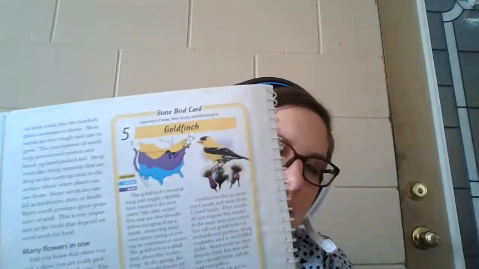All right. And you also need to know the new bird that we talked about, which is on page, let me find it. That is not proving it's you. Page 54. This is the bird you need to know for our quiz. The goldfinch. Okay? All right.